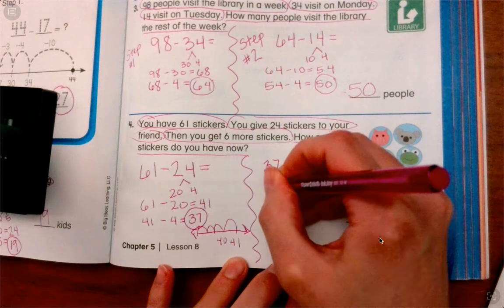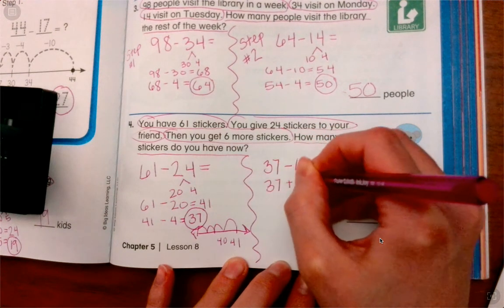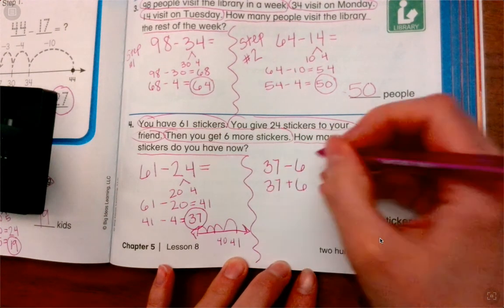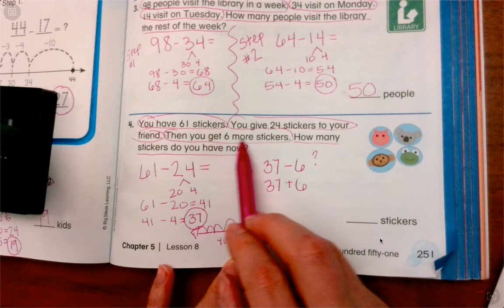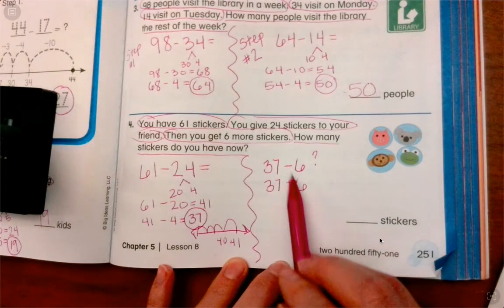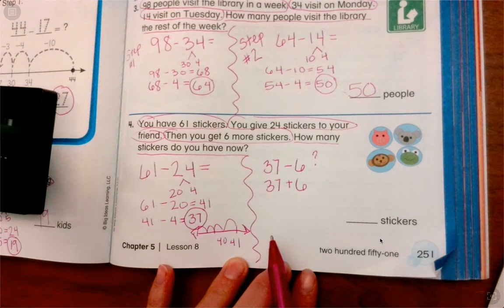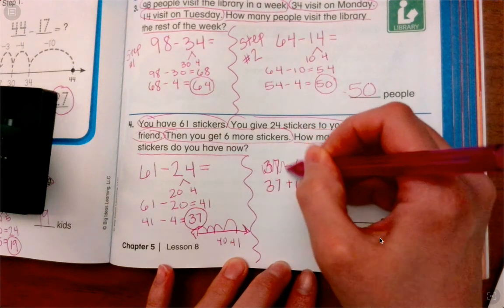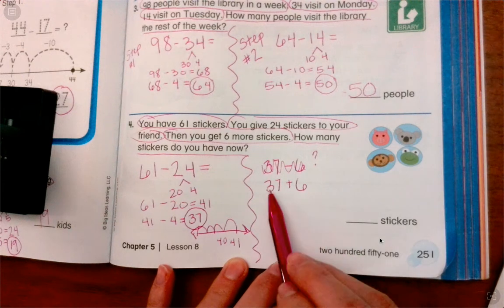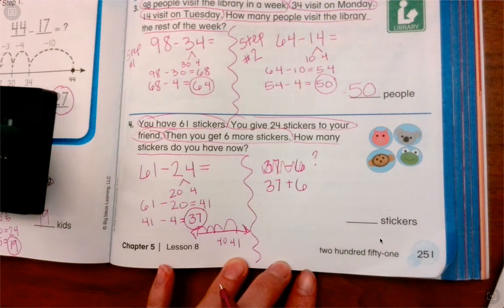Or am I going to go 37 plus 6? Okay, which one do you think you use? Then you get 6 more stickers. Does that sound like that's the equation? Or this one? Okay, if you get more, it's going to be this addition. So it's not subtraction this time. So we have 37 plus 6.